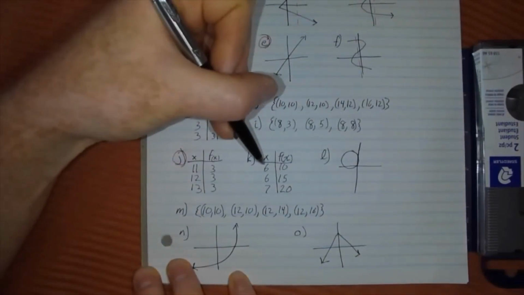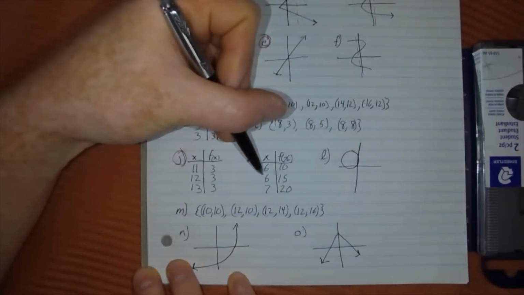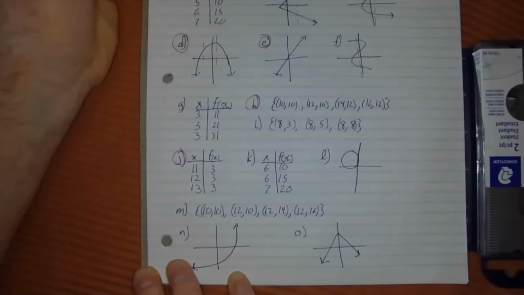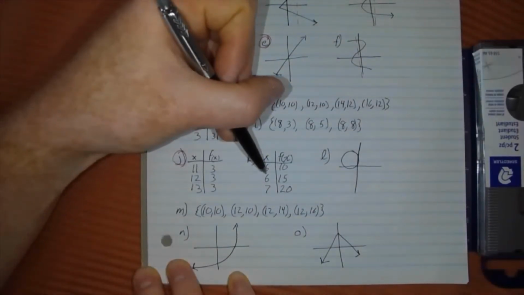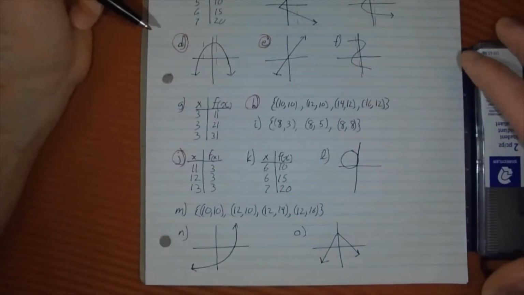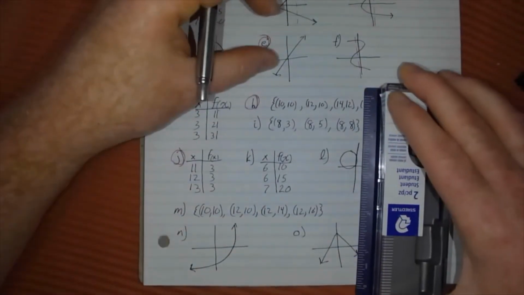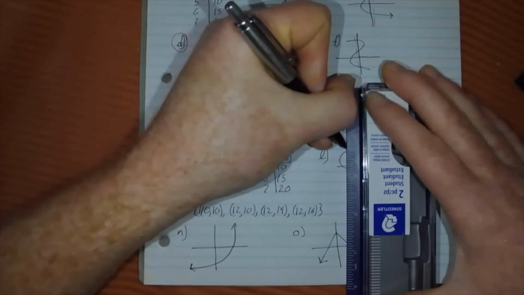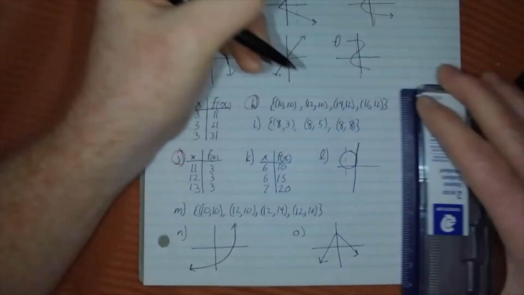K. Immediately I see duplicate X's. My duplicate X tells me that I do not have a function. Circle. Bam. Immediately you see a circle, that's not a function. It's a relation.